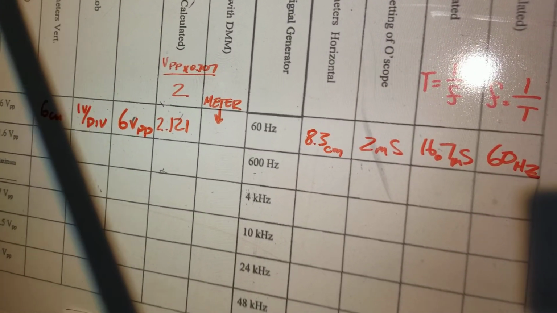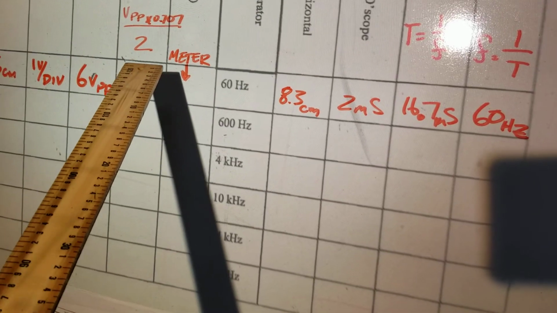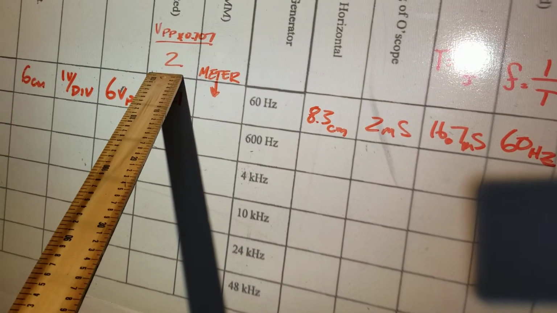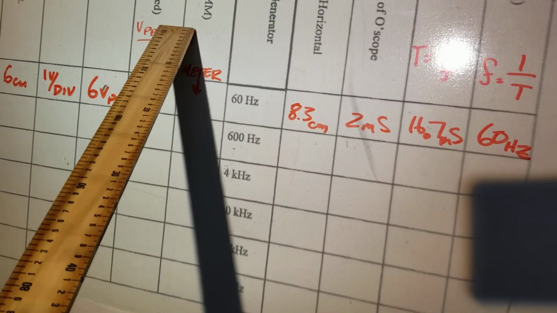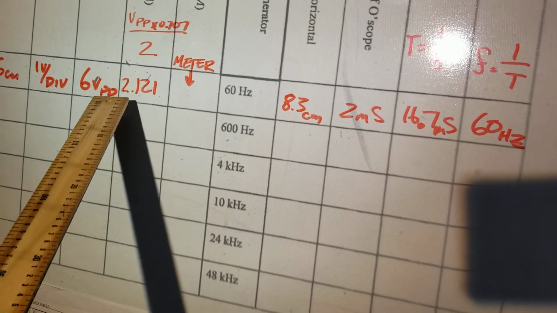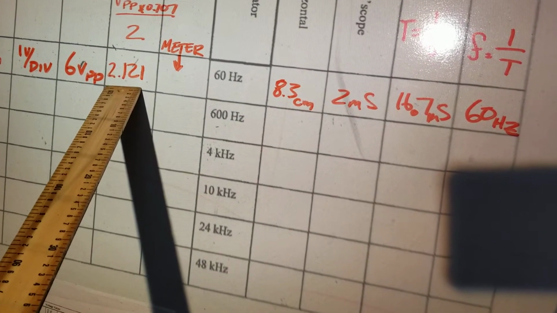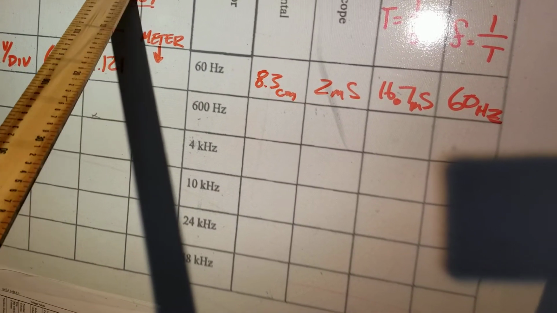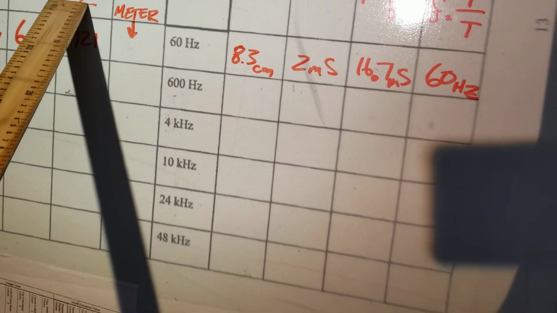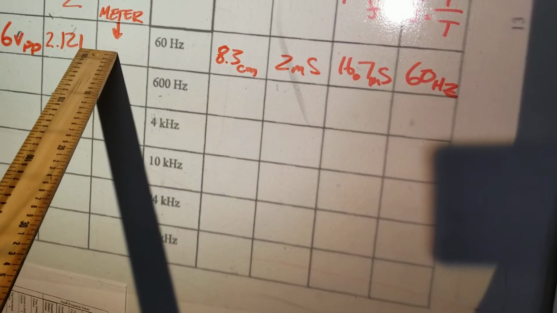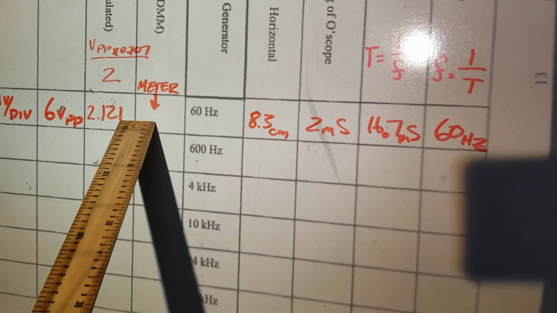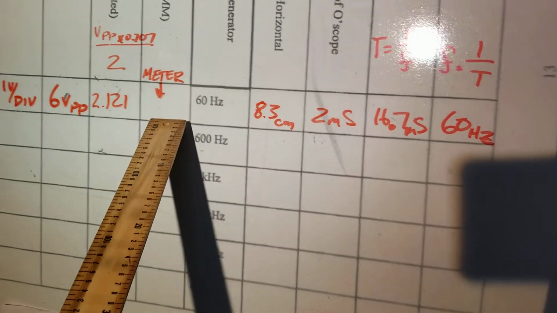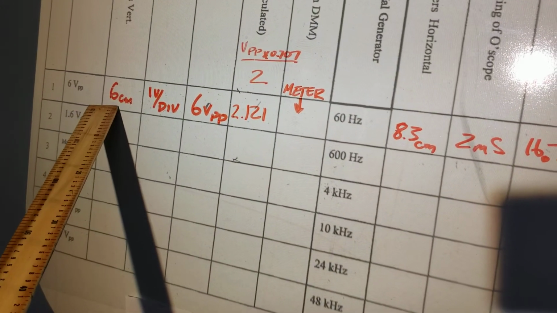Now there's a formula that we haven't talked much about, and we'll go over this in class. My voltage peak to peak is multiplied by 0.707 and divided by 2, and that gives me my voltage RMS. And then that voltage RMS, which is calculated here, for column 5, we're going to take our digital multimeter and measure it when I have it set for 60 hertz and 6 volts peak to peak.